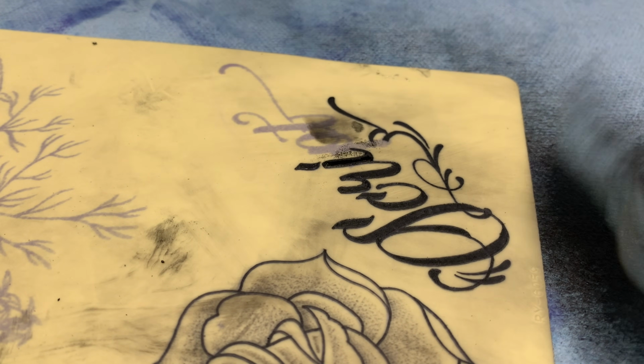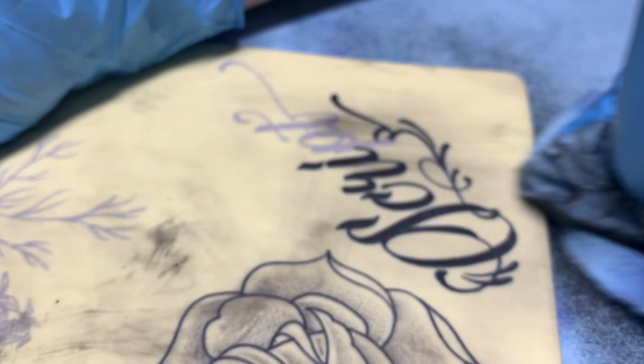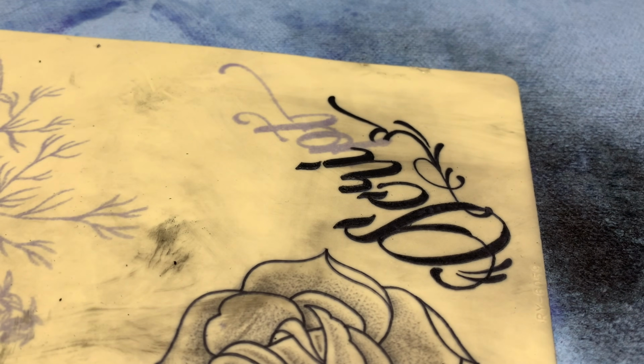Finish off the eye. Let me take off excess. All we need now is the P and the T, and this is pretty much a wrap.